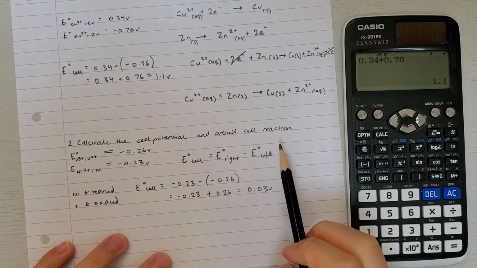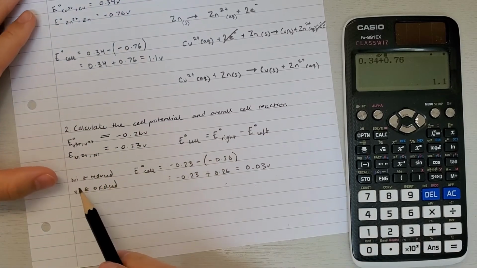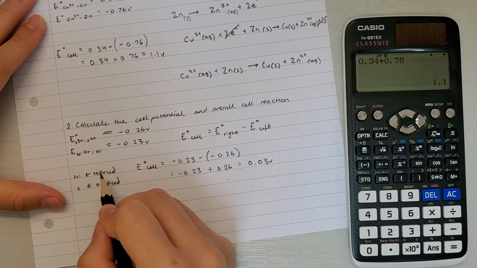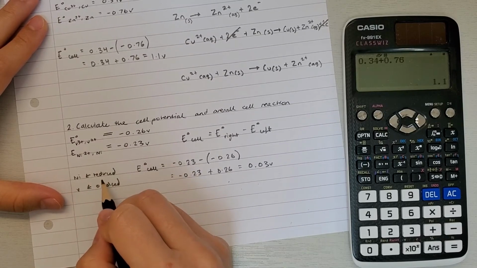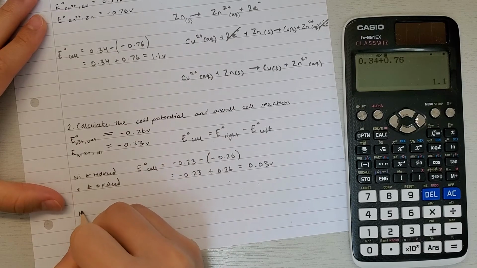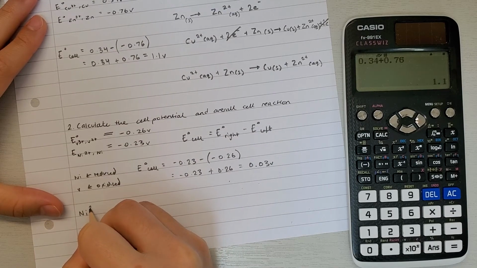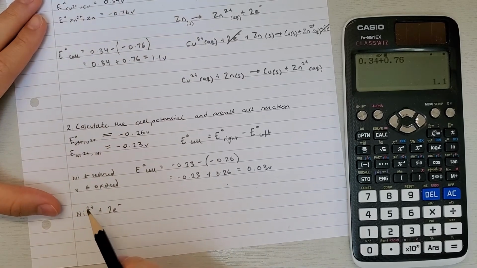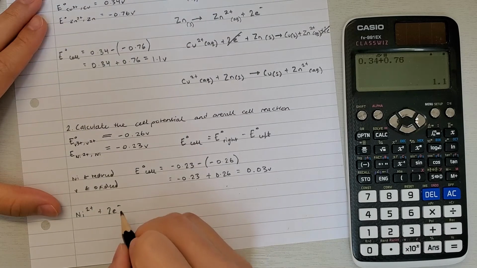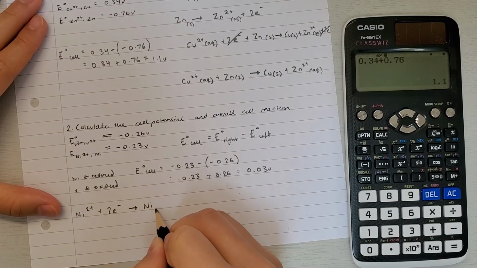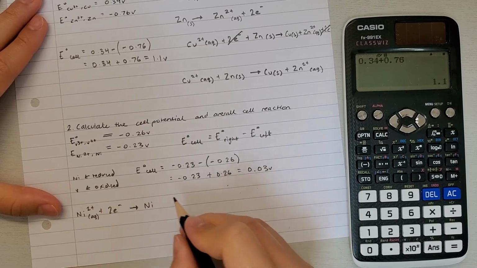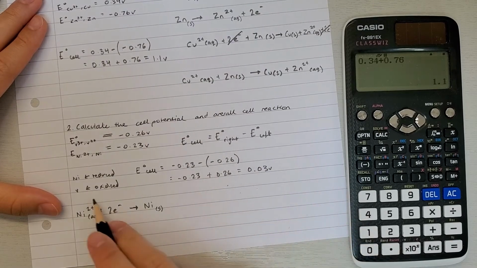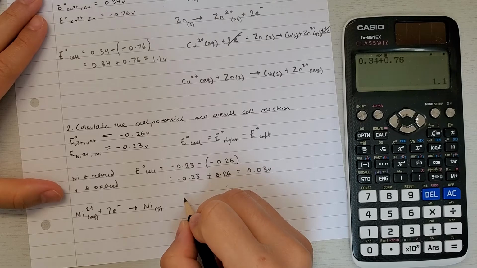And it wants the overall cell reaction as well. So since we know nickel is reduced, we have reduction. If something is reduced, it gains electrons. So Ni2+ plus 2e-. Do you see how the electrons balance? So we have 2 positive and we have 2 negative. That gives us Ni with state symbols. And then if we do the same with vanadium, vanadium is oxidized.